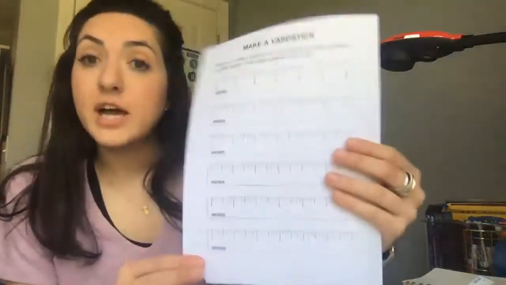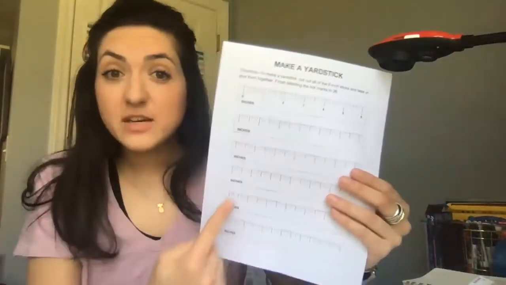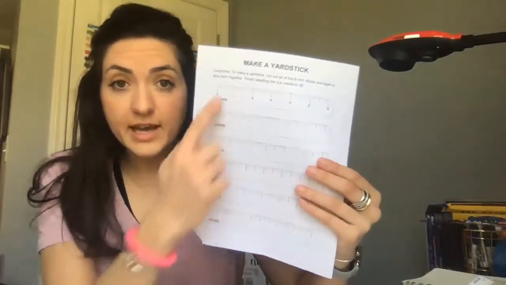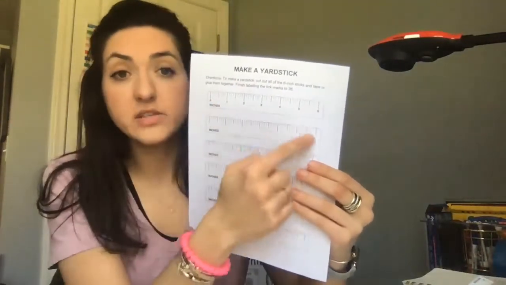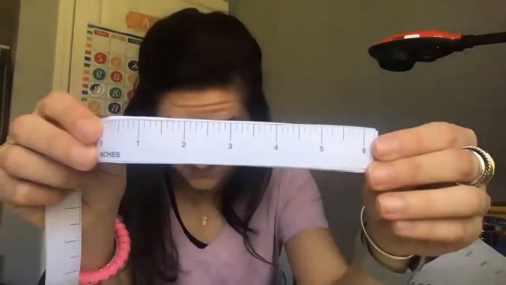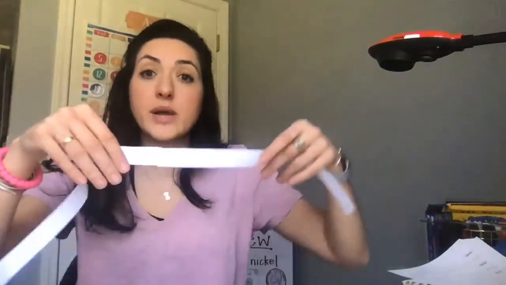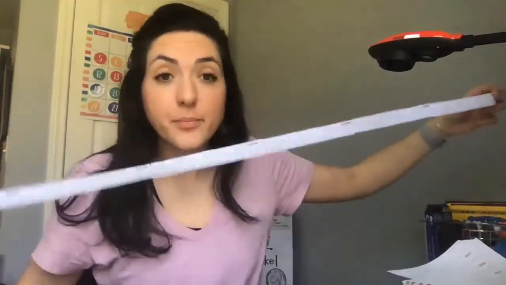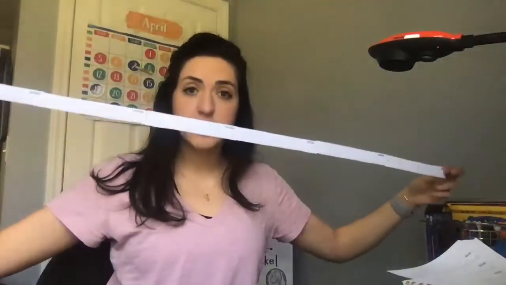So I'm going to show you how you're going to make your yardstick today. Your first job is to cut out every single one of these little rulers. You're going to cut this one out, and this one, and this one, and this one, and this one, and this one. You should have 6 of them. Each one looks like this. Can you see? Then you are going to tape them all together. If you do not have tape, you can use the glue stick that was in your packet. So I have my little yardstick.